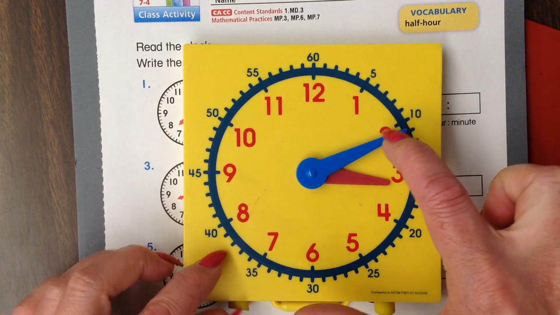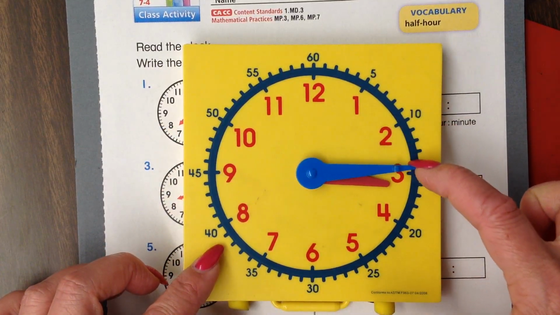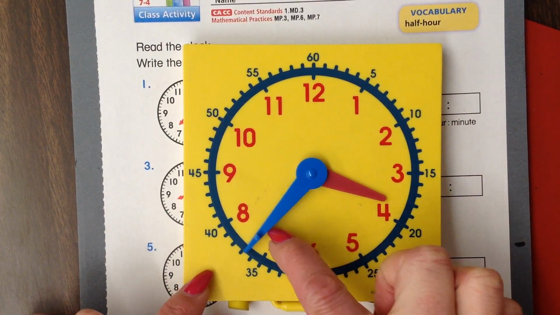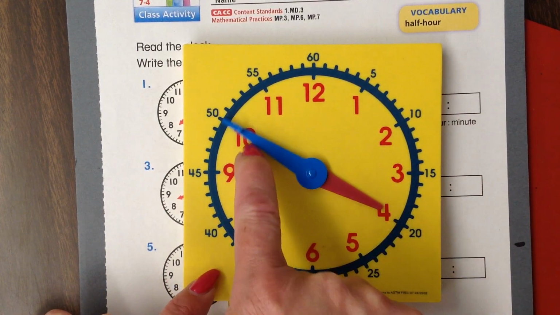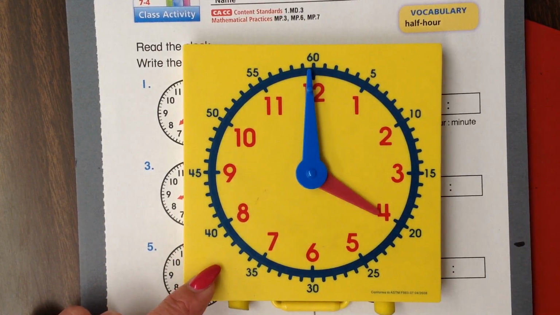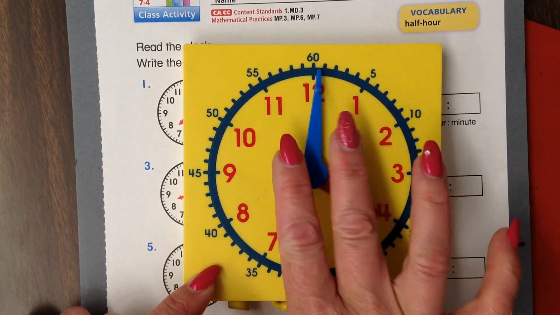Look very carefully at the red. As I'm just pushing the blue one, look at the red hour hand. What do you notice is happening? Yeah, it's moving as well. It moves a lot slower, but it does move. It moved from the 3, and now it's on the 4. Okay, so now it would be 4 o'clock. This is the hour hand, that's the minute hand.